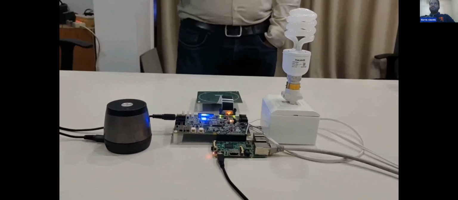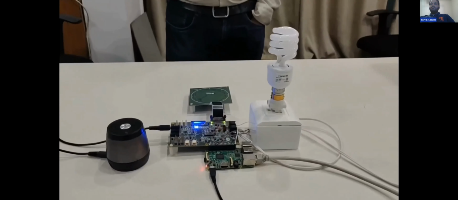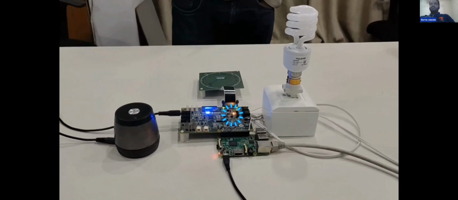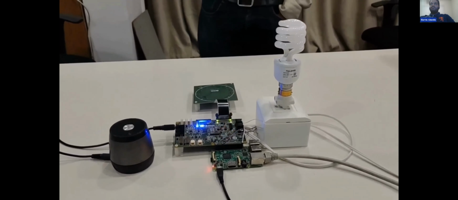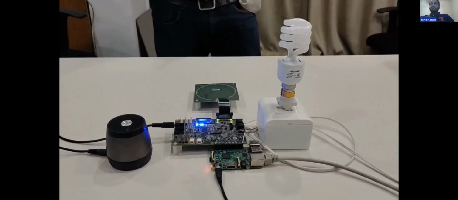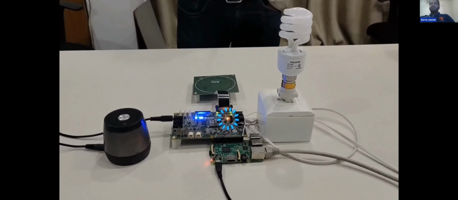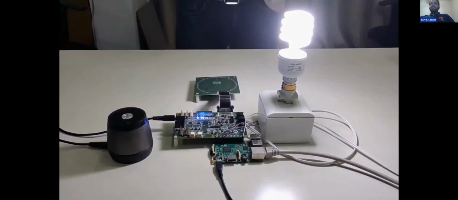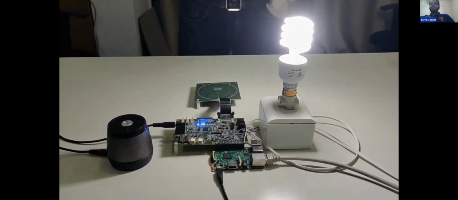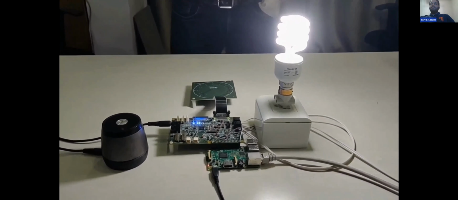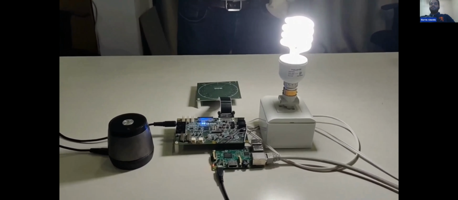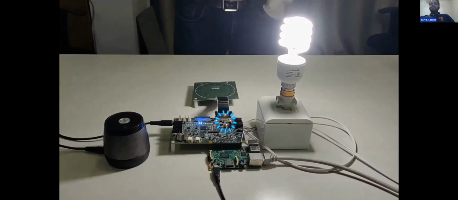Hello ADI. Yeah, you can see. Hello ADI. Yeah. So let me try to control the lights now. Hello ADI. Lights on. Yeah, you can see the light is on here. This is all running offline, so it is not connected to the cloud. So all the offline commands are integrated there. Hello ADI. Lights off. Yeah, works well.